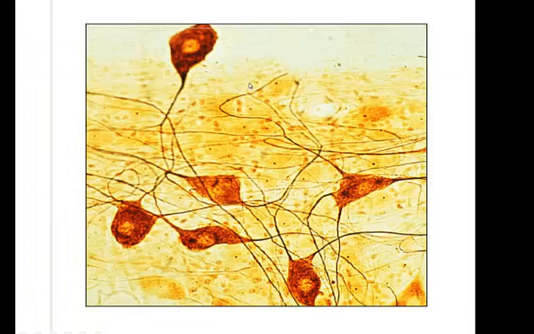Here's some more nervous tissue. In the background we have all these little, here's a nucleus to a neuroglial cell, here's a nucleus to a neuroglial cell. You can also call them glial cells. So here's a nucleus to a glial cell, and here's a big neuron with its lighter staining nucleus and the nucleolus in the center. And here's a neuron and a neuron and a neuron and a neuron.